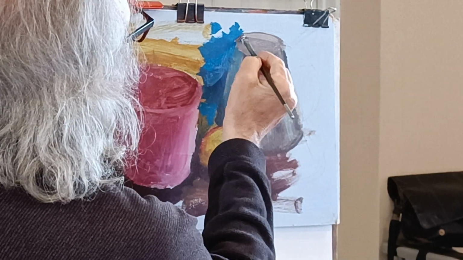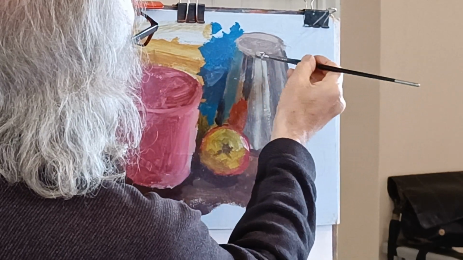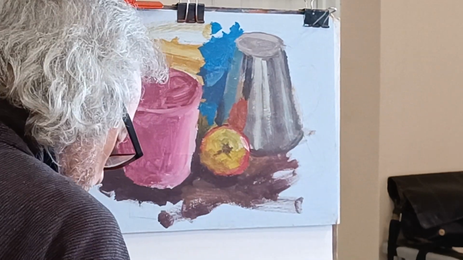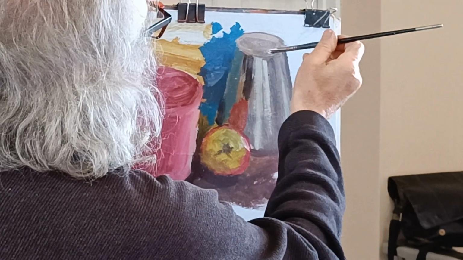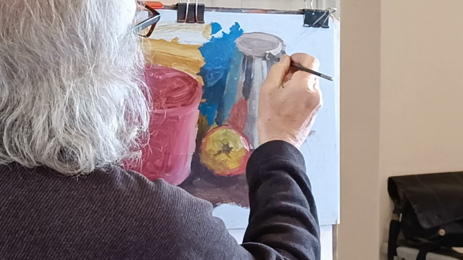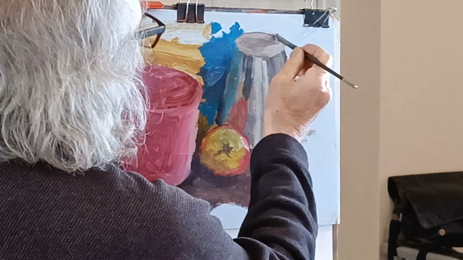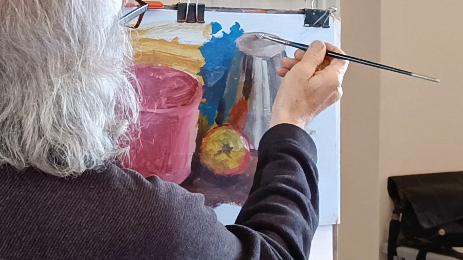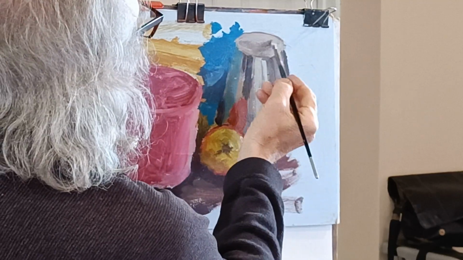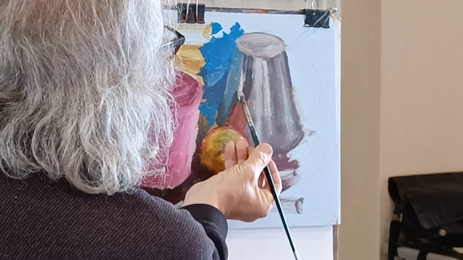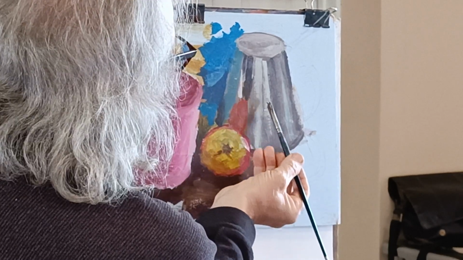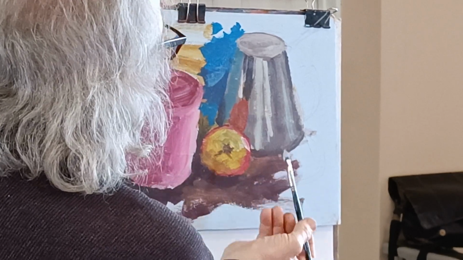So that can go a bit brighter. A little bit of light in there, a bit brighter just there.